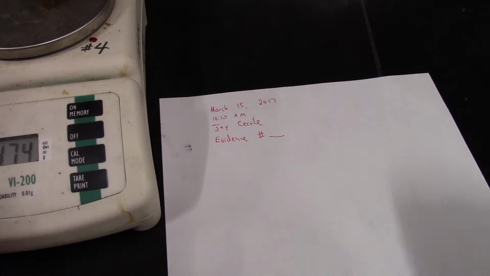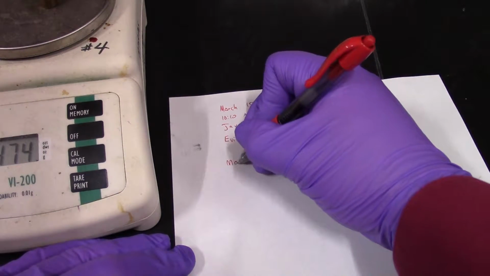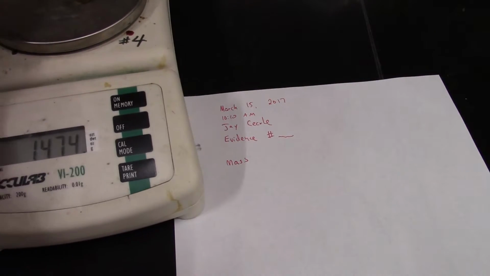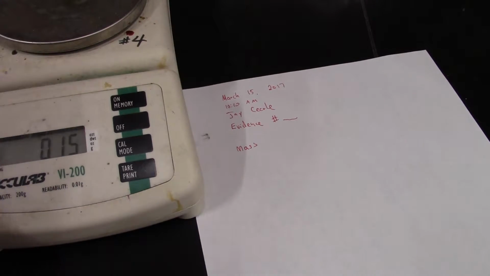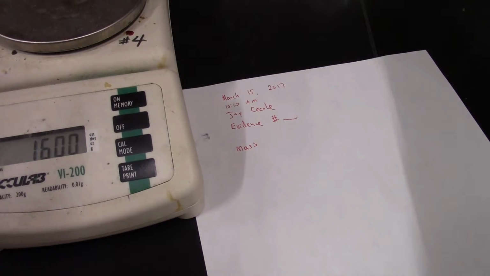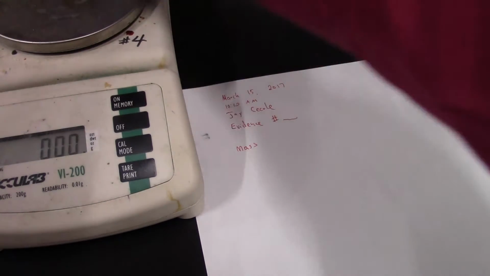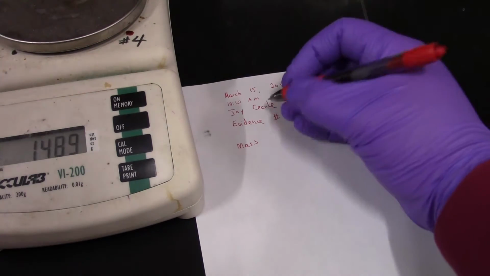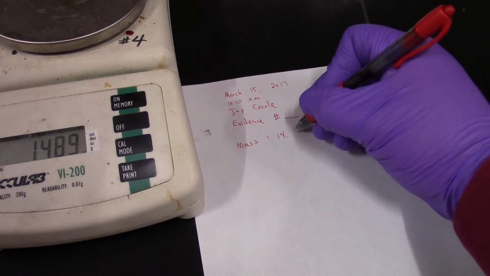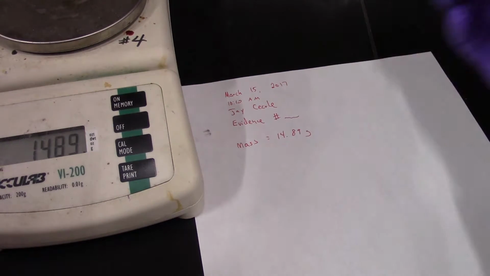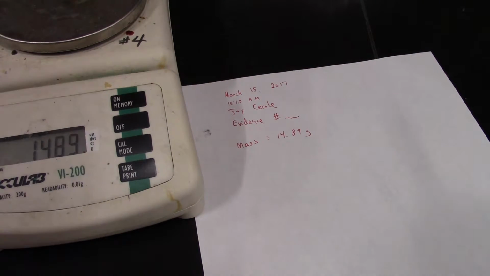Now, once we have this down, we're just going to go ahead and put the mass. As you can see, the mass has changed, so I'm just going to make sure that this thing really is zeroed. All right, this thing is not zeroed, so we're going to hit it again. Try one more time. And that actually made a pretty big difference. So make sure that this thing is zeroed out. Okay, so we put the bullet on and off, and that would be 14.89 grams. Okay, so we know the weight of the bullet.